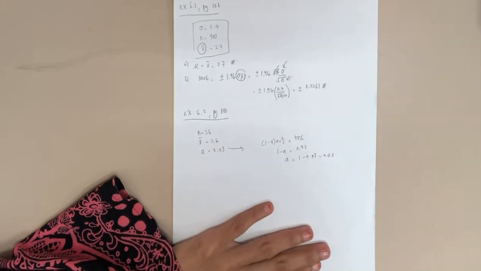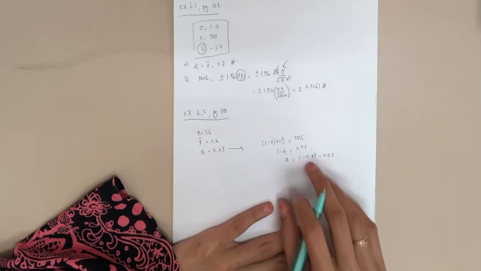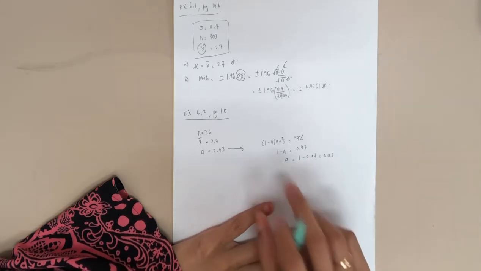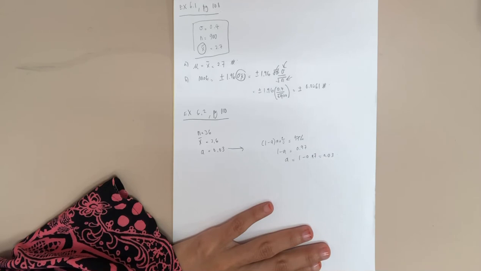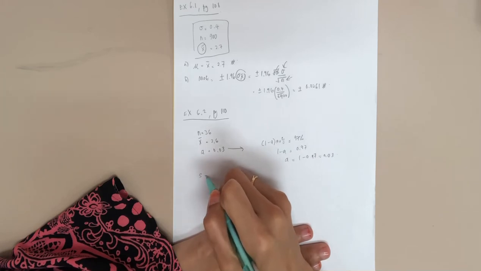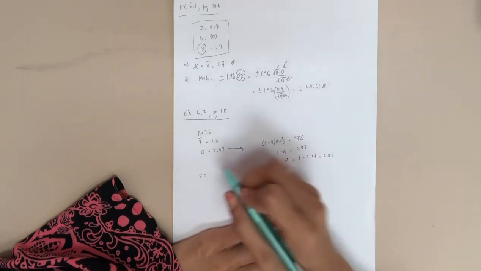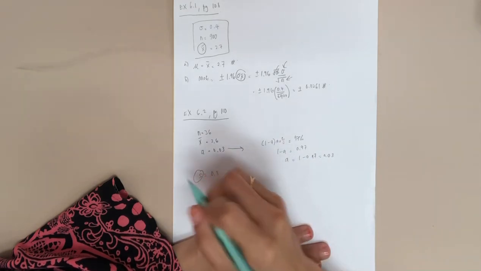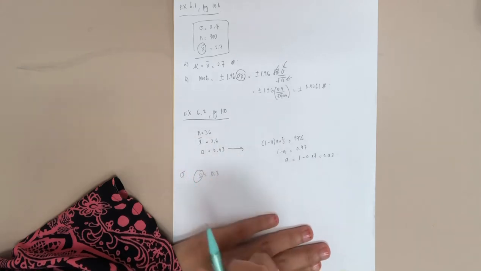And then what else? You need to find the confidence interval, right? So this question is regarding an interval, not a point estimate. Assume that the sample standard deviation, so that means it is S, is 0.3. It is S, not sigma, because this is a sample standard deviation.